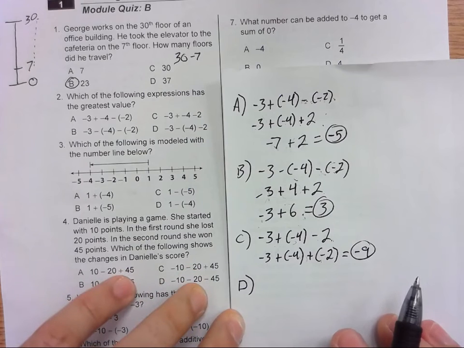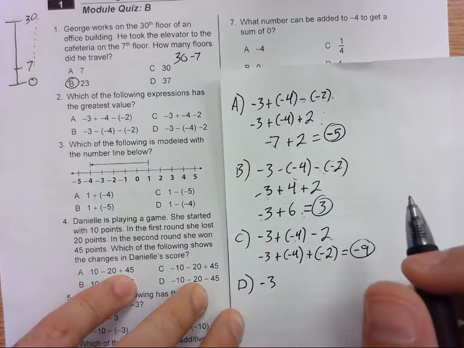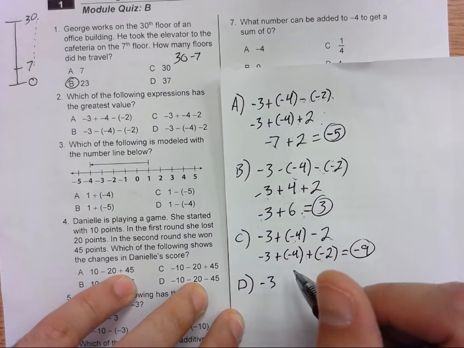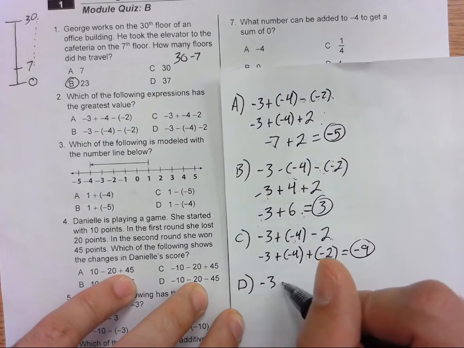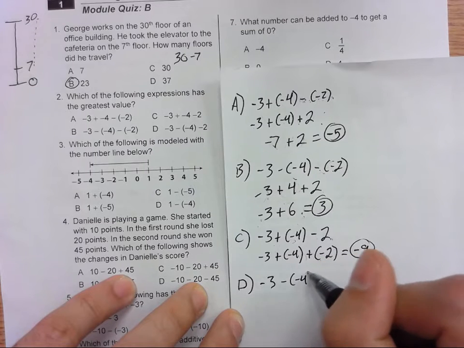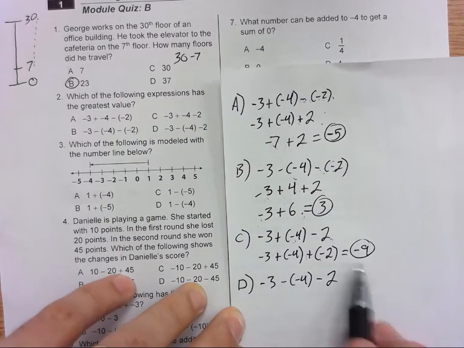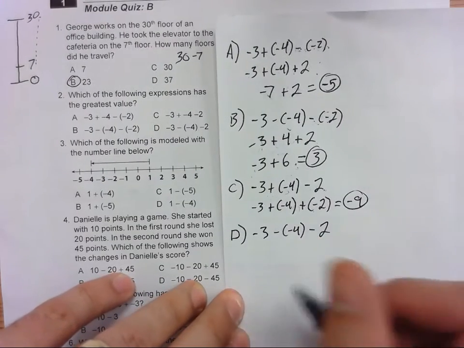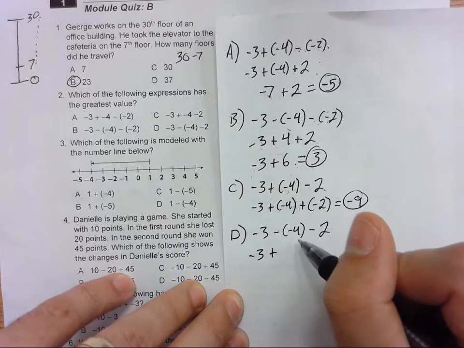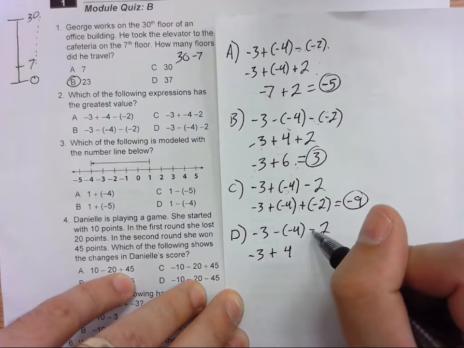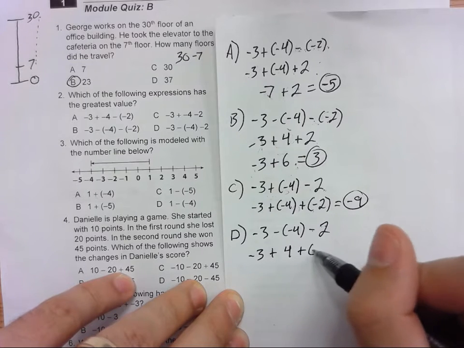Moving on to D. We have -3 minus -4 minus 2. So we're going to change the subtraction to addition. -3. We're going to add the opposite. The opposite of -4 is 4. And instead of subtracting, we're going to add the opposite. The opposite of 2 is -2.